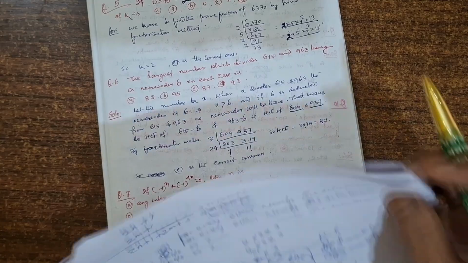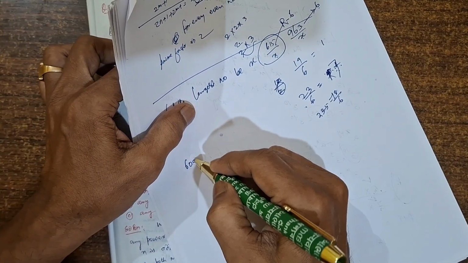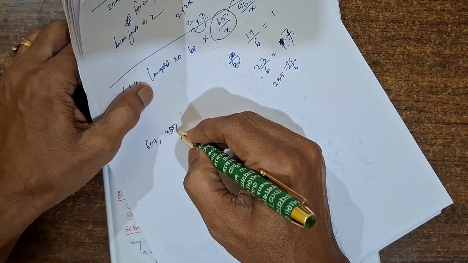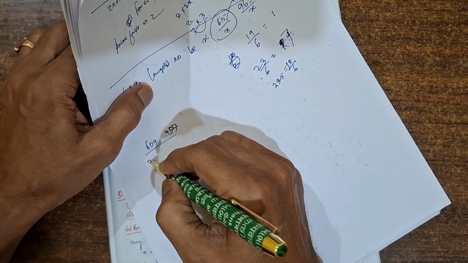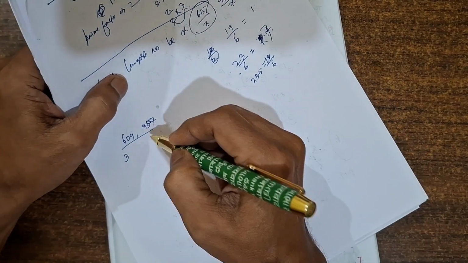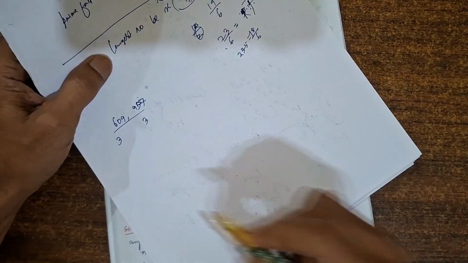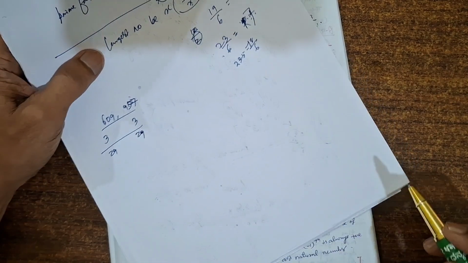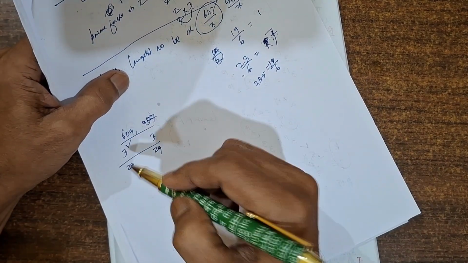Just elaborate now: 609, 957. You see that by 3 it is divisible, and by 29 it is also divisible. Is it the highest?